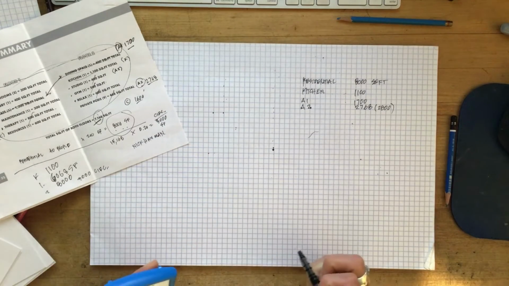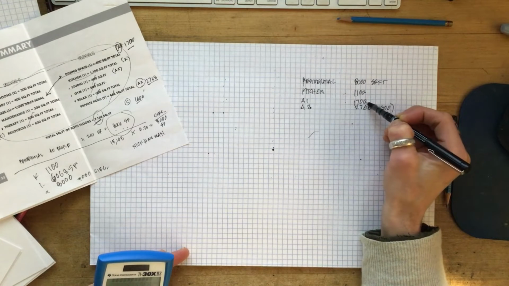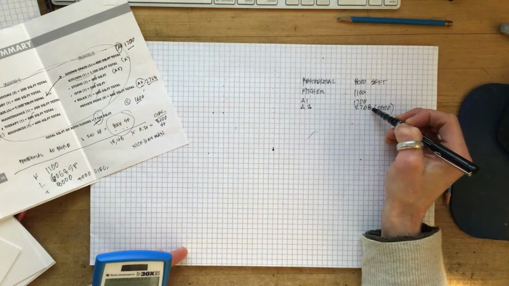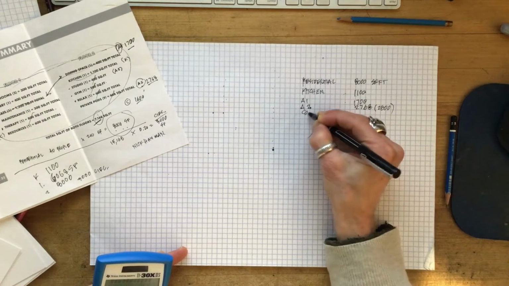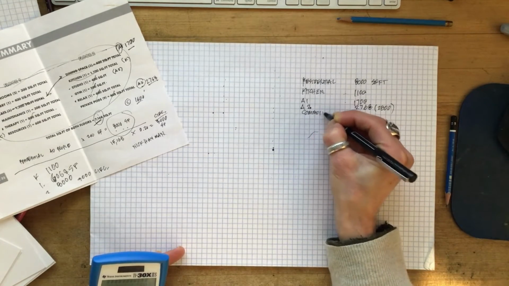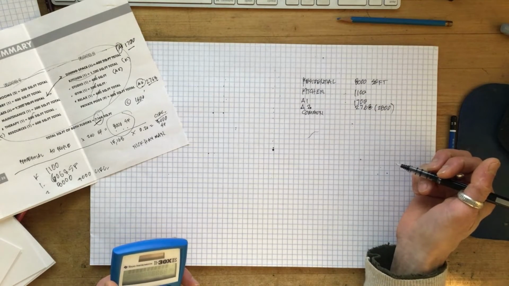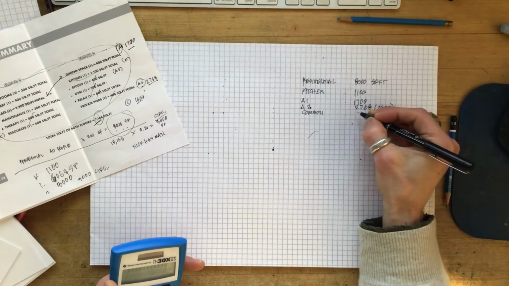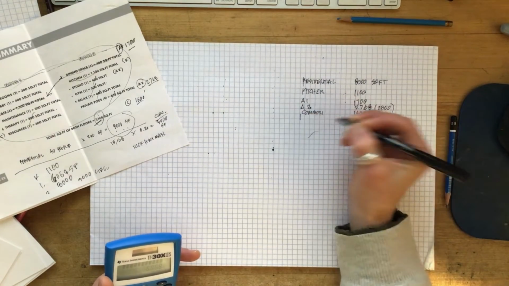Assembly two, residential, kitchen, assembly one, assembly two, common area, services, whatever. 1,600. And residential.